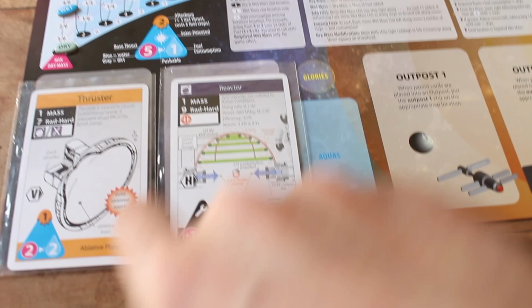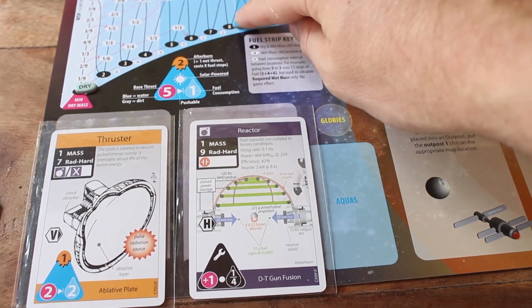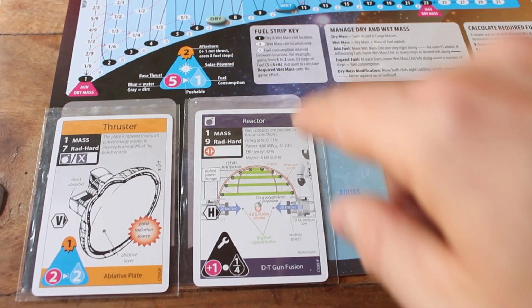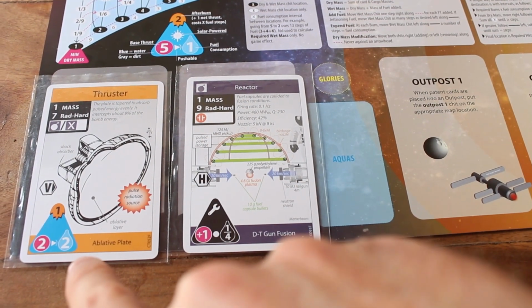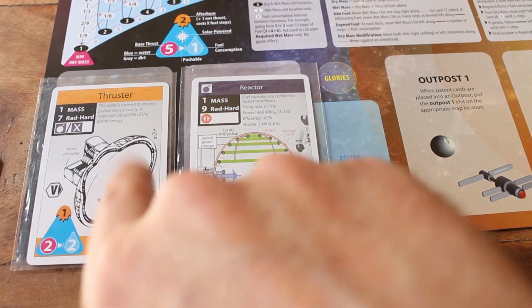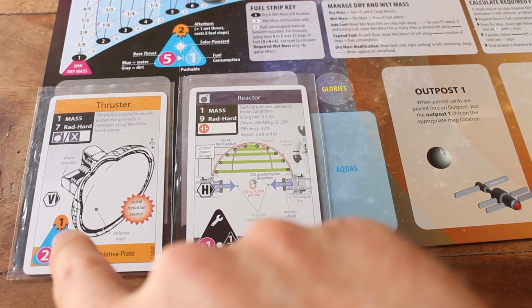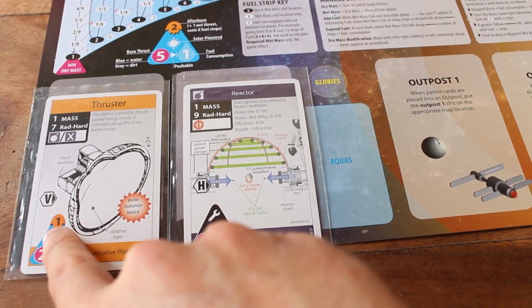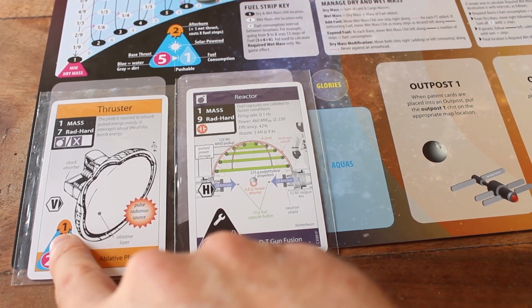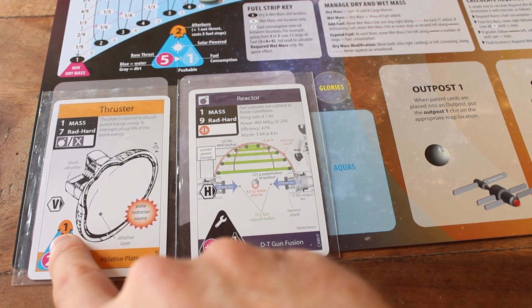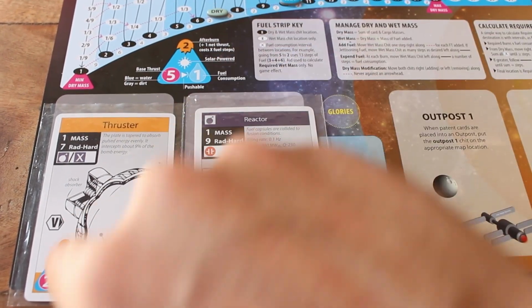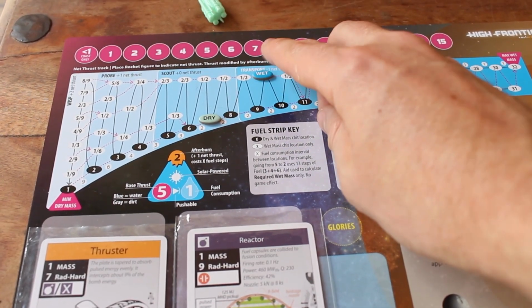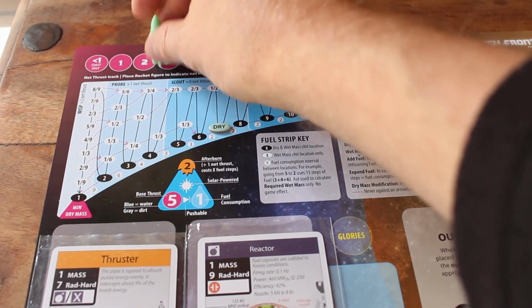So for example here, I want to afterburn, and I made a mistake. In the case of a standard thruster, you burn, I mean you expend this number as a step of fuel. So I need to expend 1 step of fuel to add my 1 net thrust.